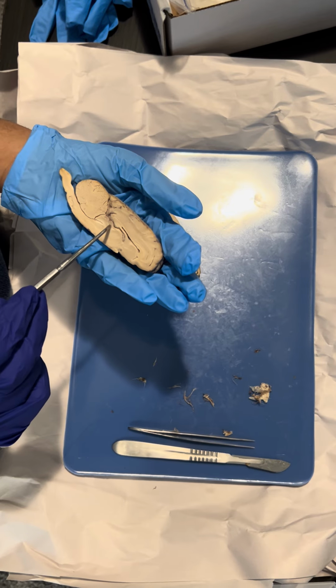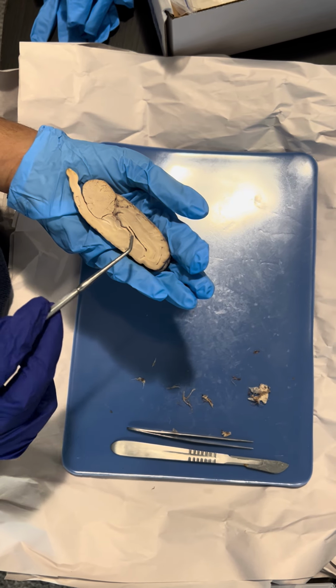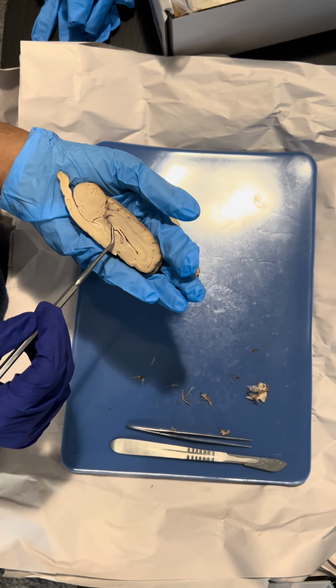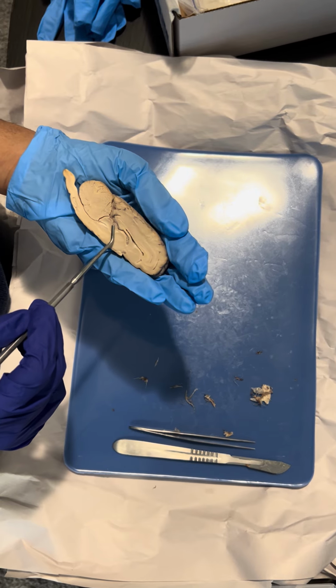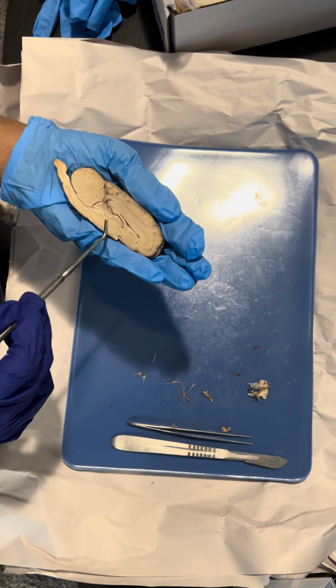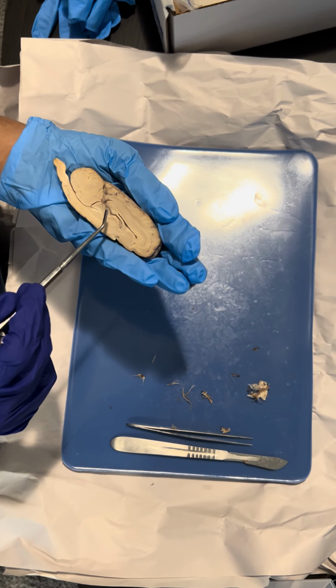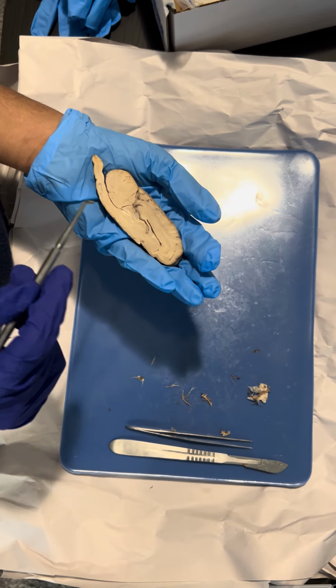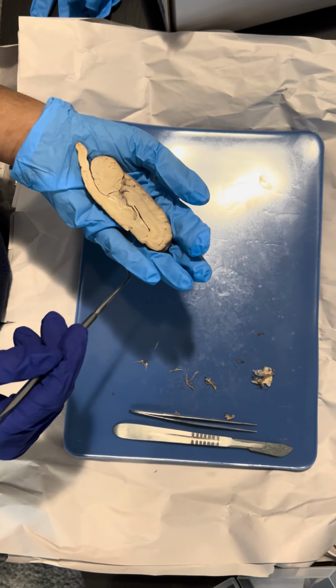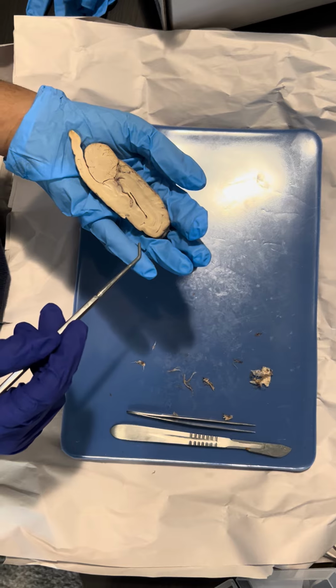And over here we have the pineal body, and it secretes melatonin as well as other hormones. There's also a pineal gland, not shown here, and this also helps in production of other hormones as well.